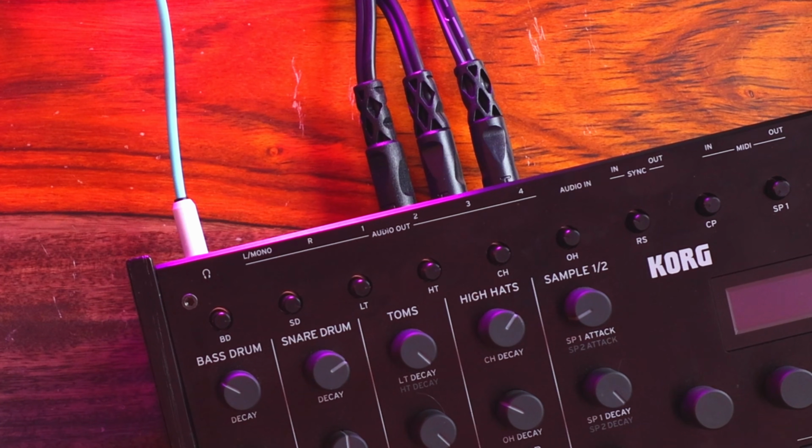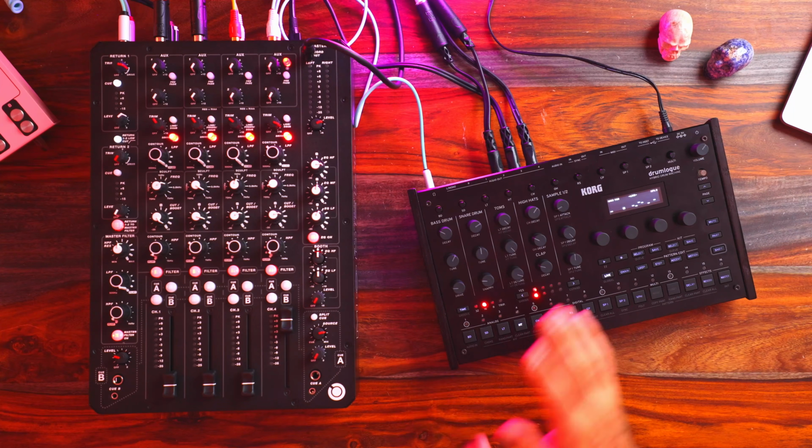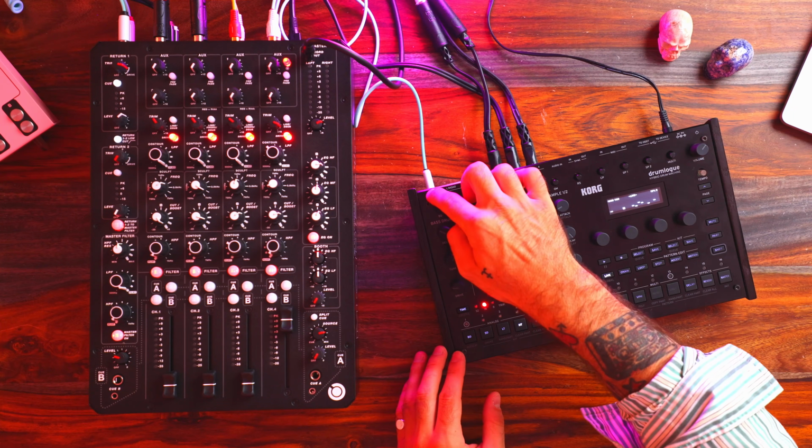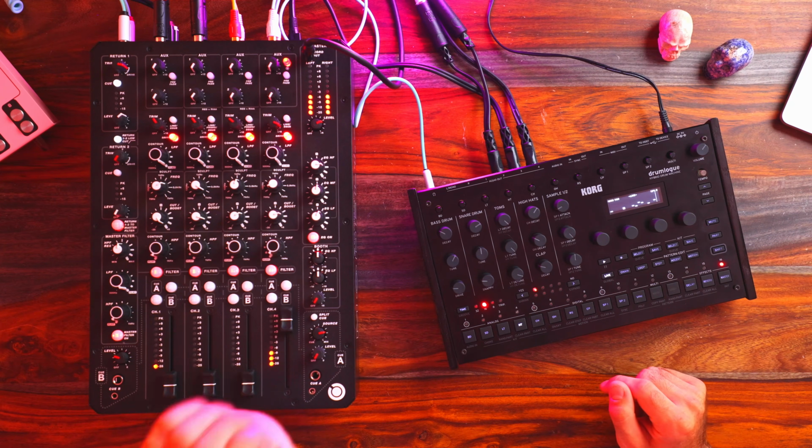Based on previous videos, I know that most of you are interested in the setup and just the ins and outs of how all of this works, so let's go through it. As I mentioned, one awesome thing about the Korg Drumlogue is that it has individual outs. So I've done an interesting audio routing here. The headphone out is going to channel 4, so this is all of the drums, which by the way I've EQ'd.